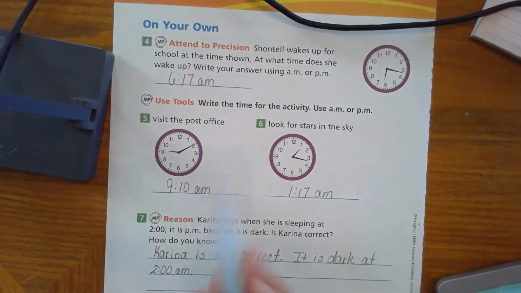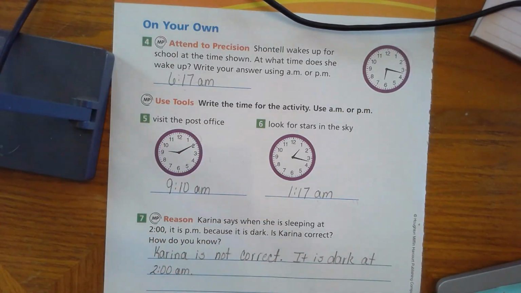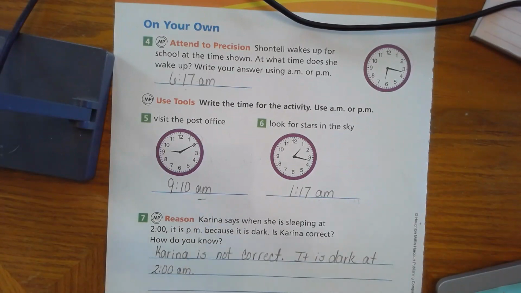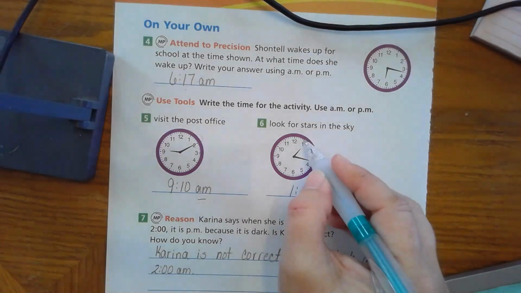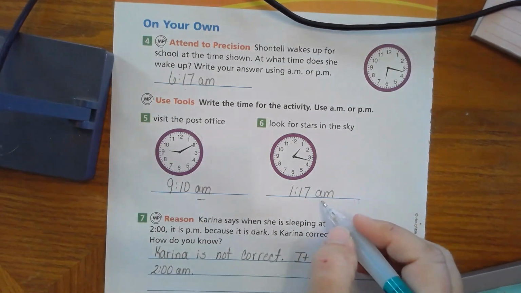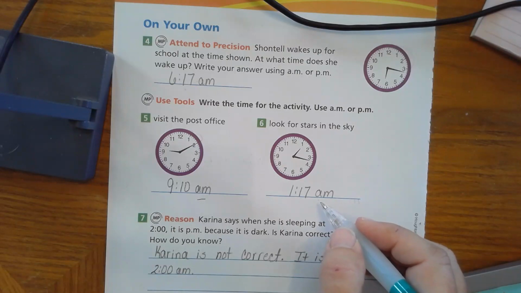Visiting the post office. This time is 5:10, so 9:10. And you're probably not going to go to the post office at 9:10 at night because they're not going to be open. So 9:10 a.m. And if you are going to look for stars in the sky, this is 5, 10, 15, 16, 17, 1:17. You're definitely going to have to do that at nighttime if you're going to see stars. So that's 1:17 a.m. If it was 1:17 p.m., that would be about the time you are coming back from activity. So you're not going to see a whole lot of stars then.